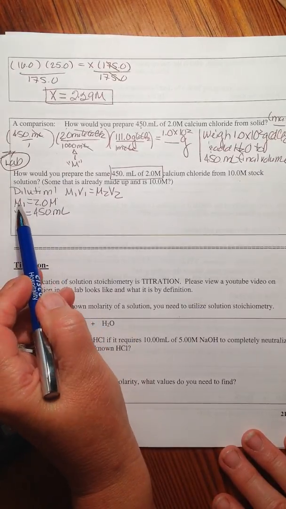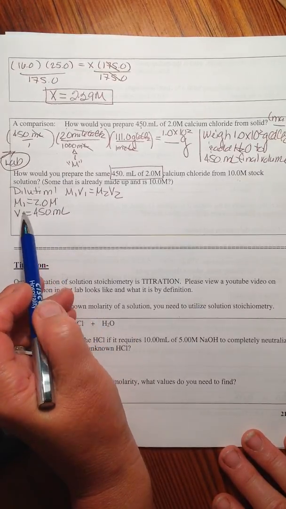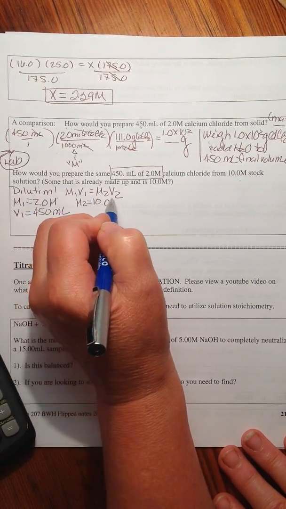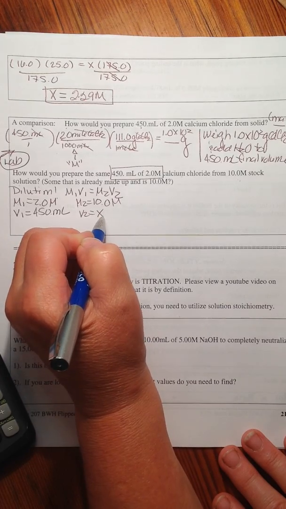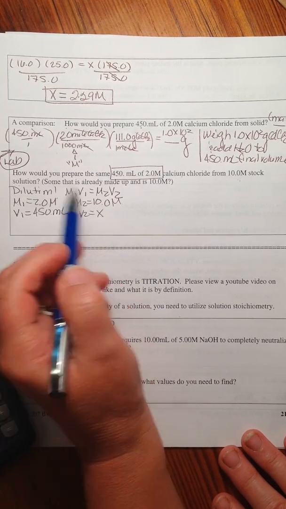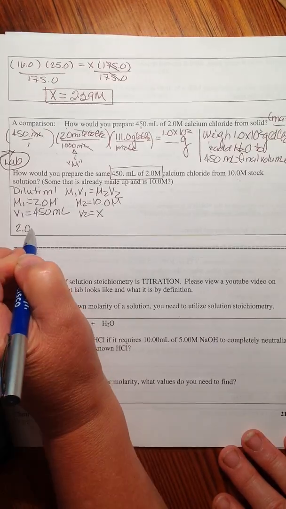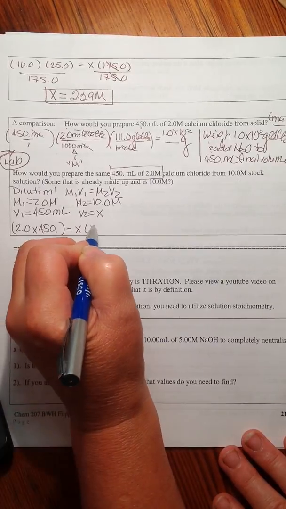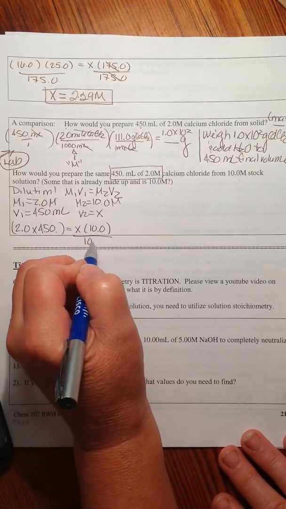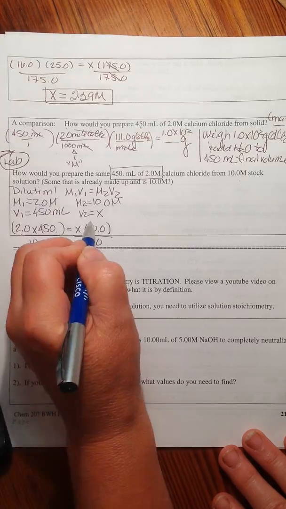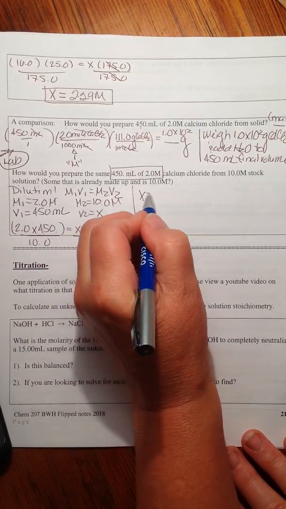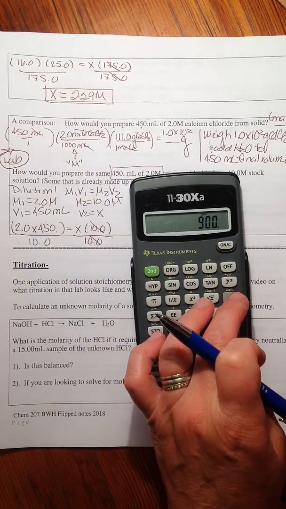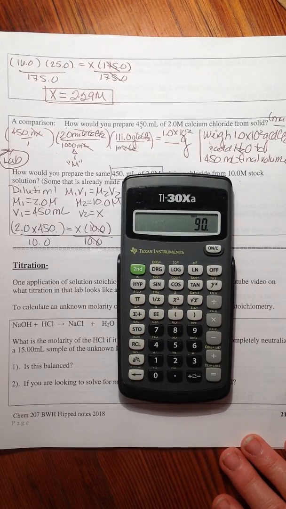It doesn't matter if this is M1 or M2, as long as these go together. M2 is 10.0. V2 equals X. You're going to use this formula, plug in 2.0 times 450 equals X times 10. Divide through by 10.0. X equals 2 times 450 divided by 10 is 90.